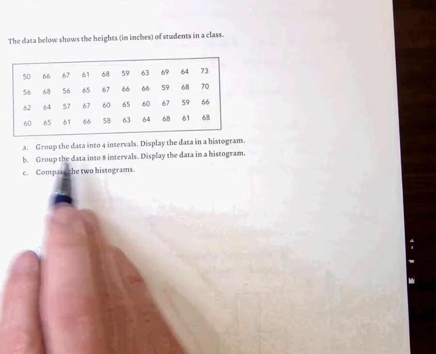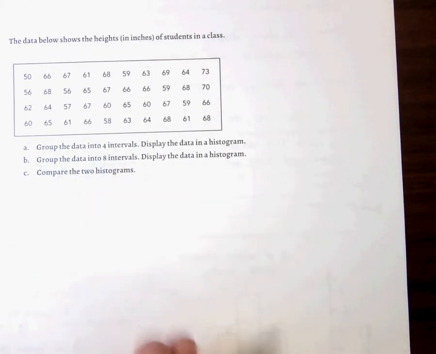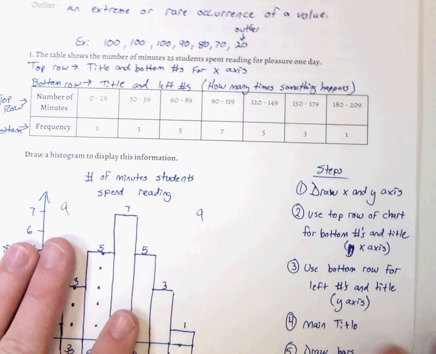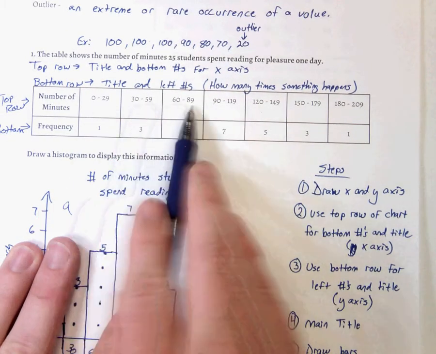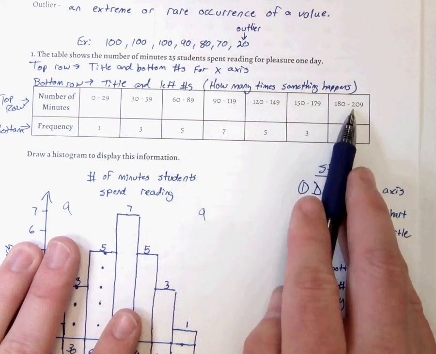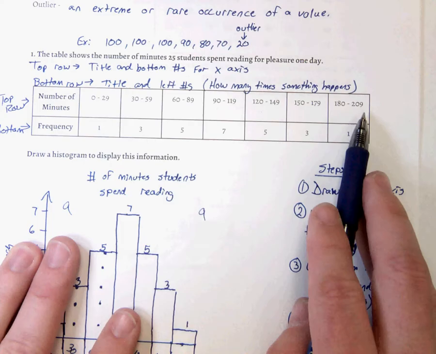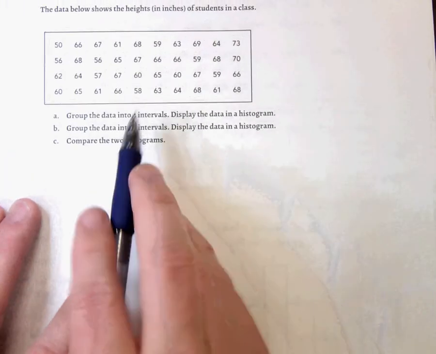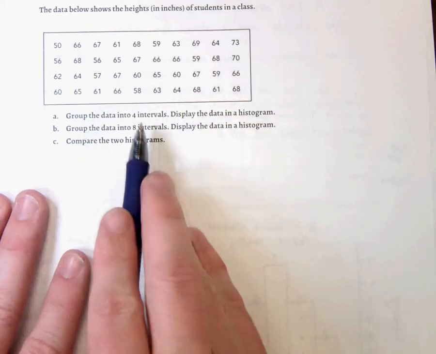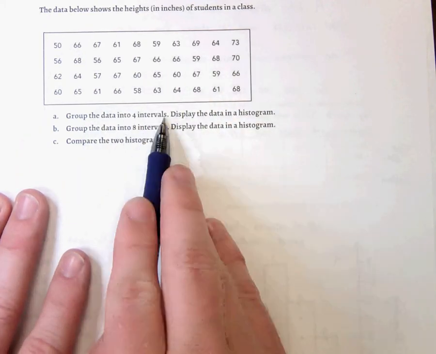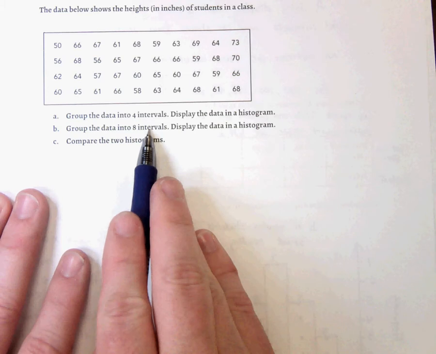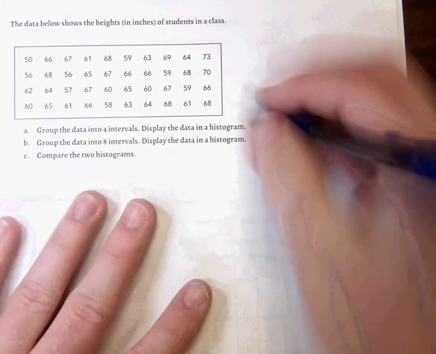So, it basically wants us to split these numbers into 4 groups and then do it again with 8 groups and compare them. So, your first step to do this, we're going to find the range. So, let's find our minimum number and maximum number and subtract them.